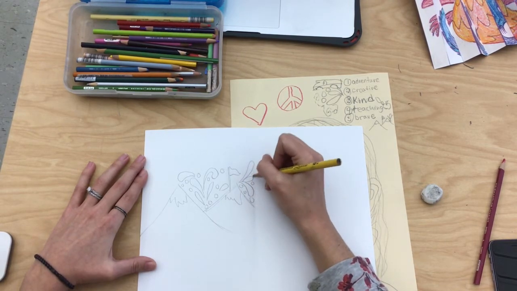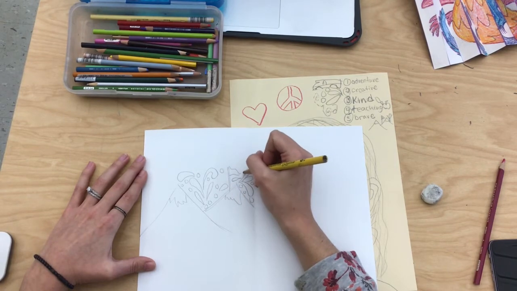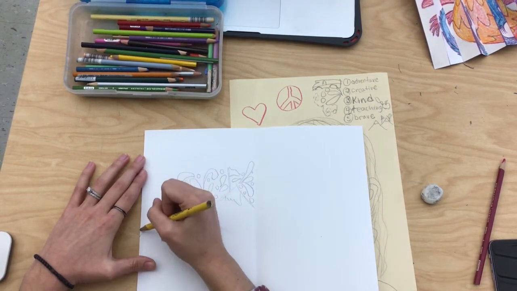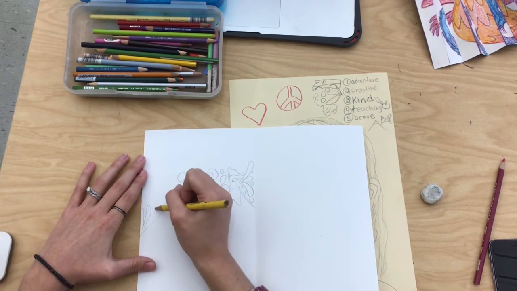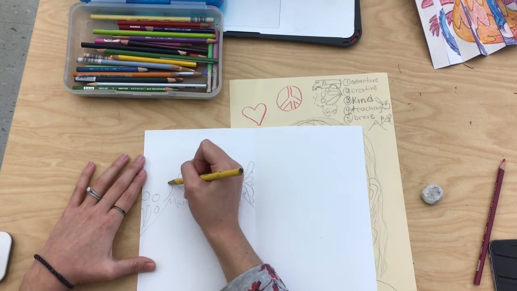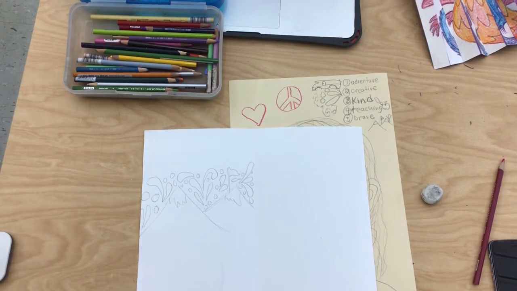Kind of varying the size of my shapes to make them a little bit more interesting. Maybe I would do the same thing down here, making some big circles, some tiny circles. Some of these shapes connect, some don't connect. I think that looks pretty good right there.